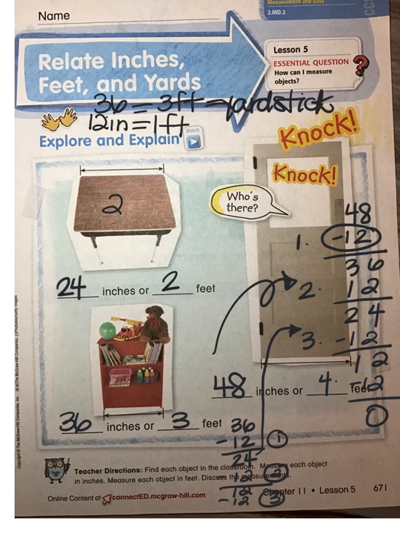Okay? The most important thing to remember is what I put up here, right at the top of the page. 12 inches equals 1 foot. 36 inches equals 3 feet, or 1 yardstick, or 1 yard, right? So 1 yard is 3 feet. 1 foot is 12 inches.